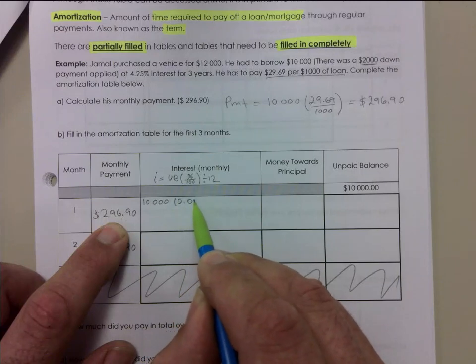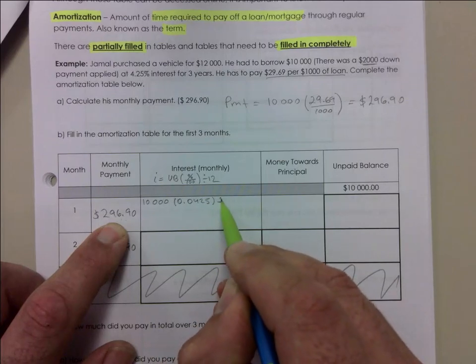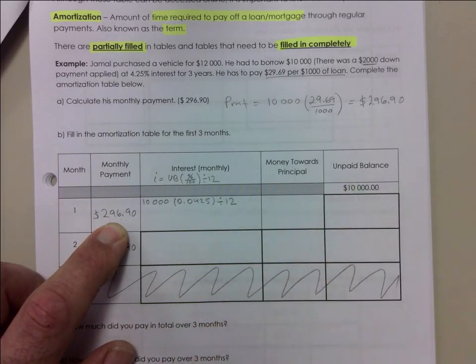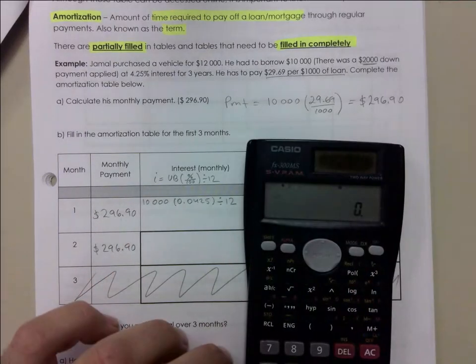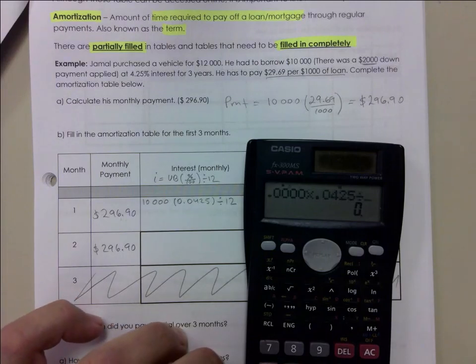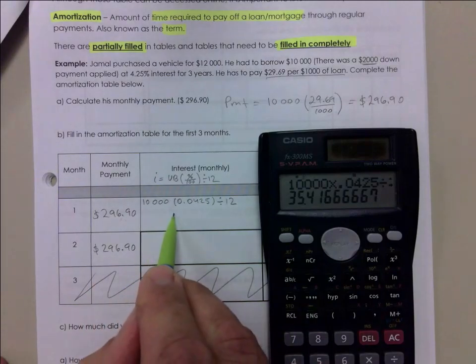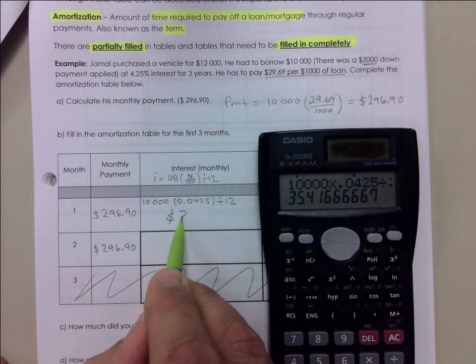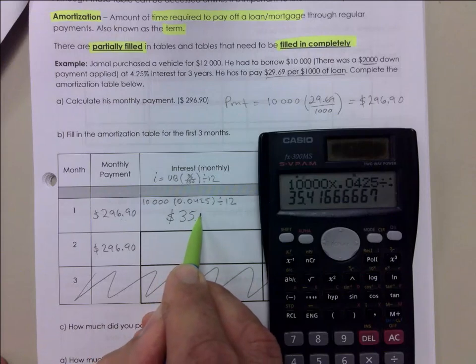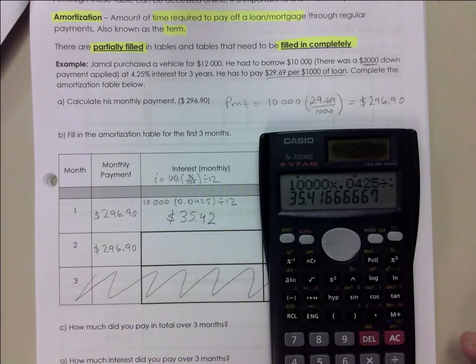It's 0.0425. Do not round at this point. All of that gets divided by 12. So on your very first payment, $35.42 is the number that should go in that cell. So $35 or so is interest on the very first month.